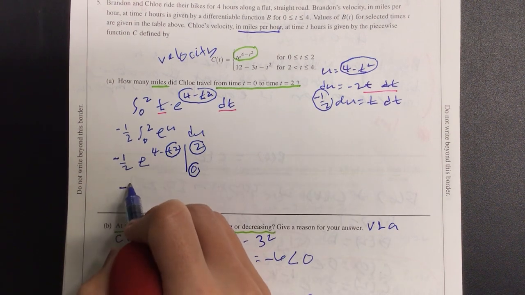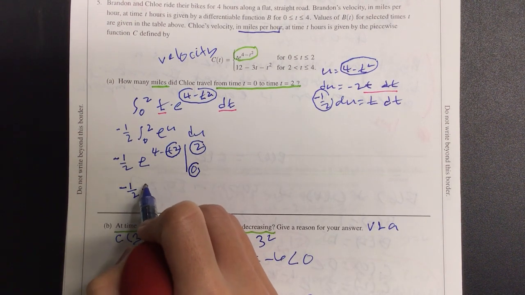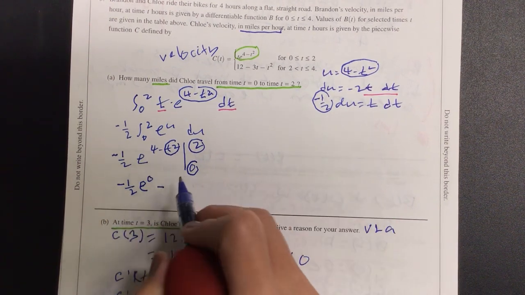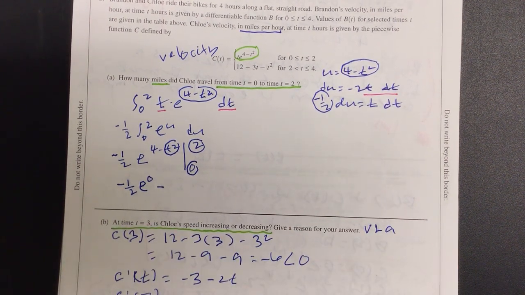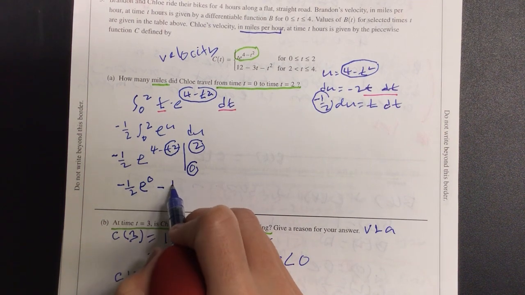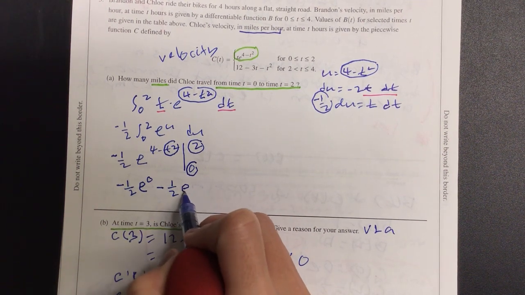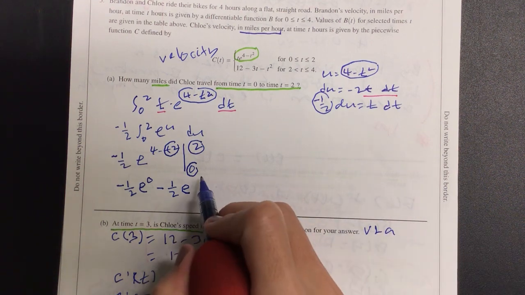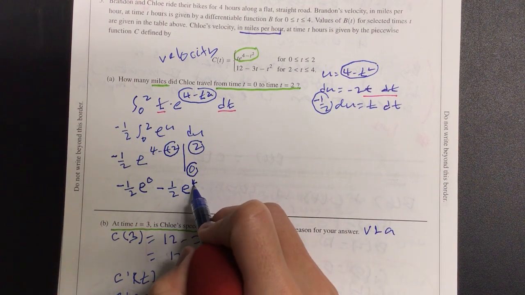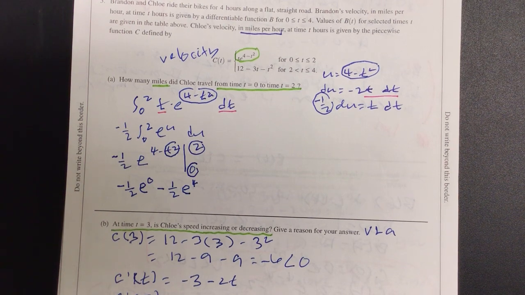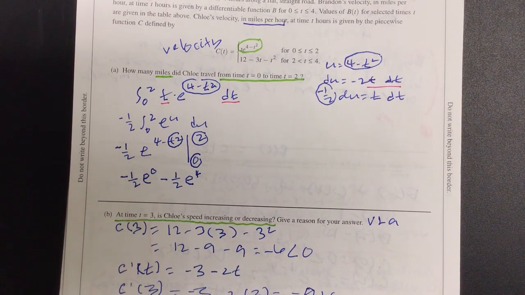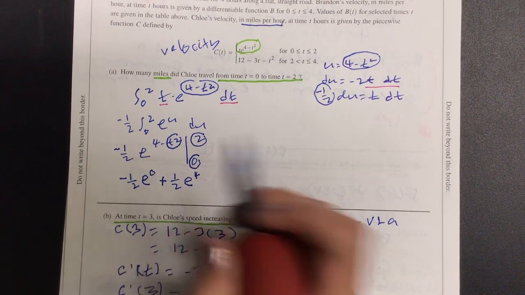So I'm going to say negative 1/2 e to the power of 0 minus, when I plug in the 0 to the t squared, this time I get negative 1/2 e to the power of, we're going to get 4. So I made a mistake here somewhere. Where was my mistake? Wouldn't that become a positive? Yes. It was a minus of the negative, right?